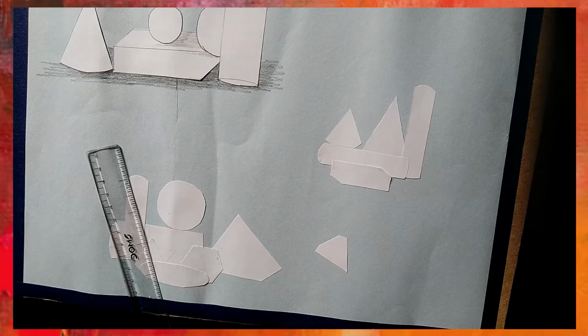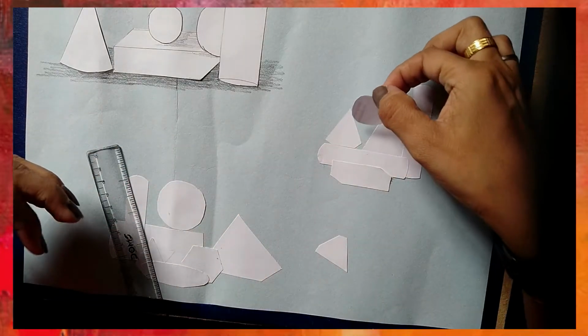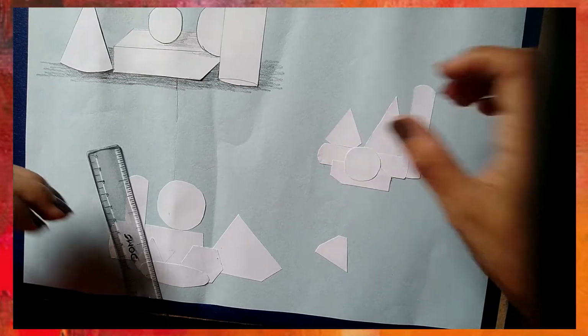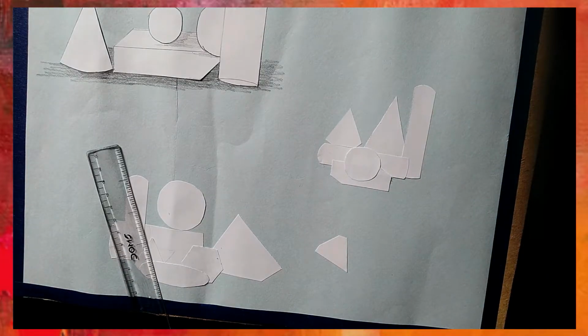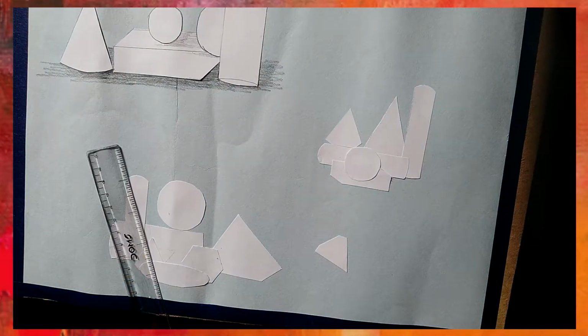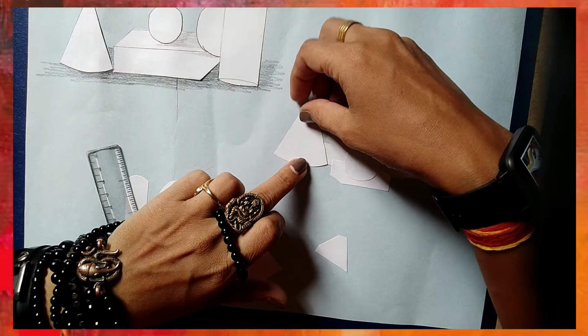Well, what is the composition? Very simple. Bringing all together. Right, kids? Let me place this on top of my cuboid. This doesn't look complete, right? How about I just add one more cone over here.